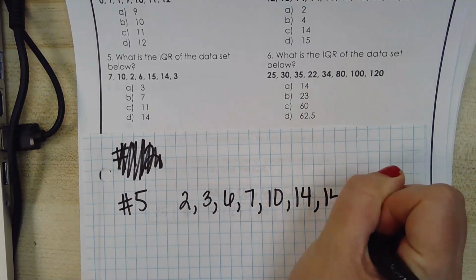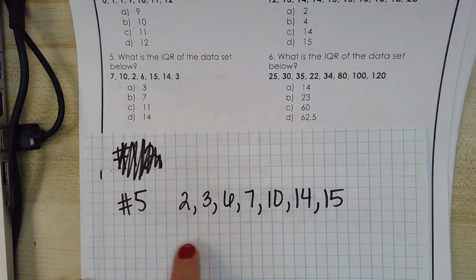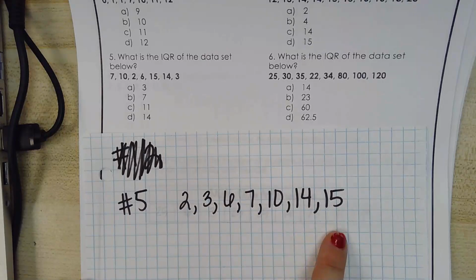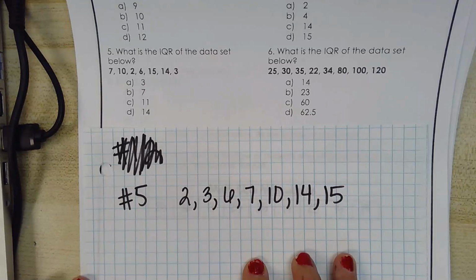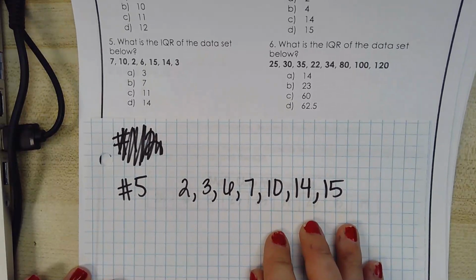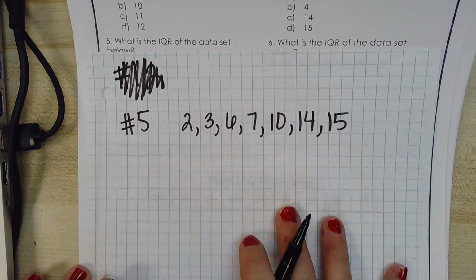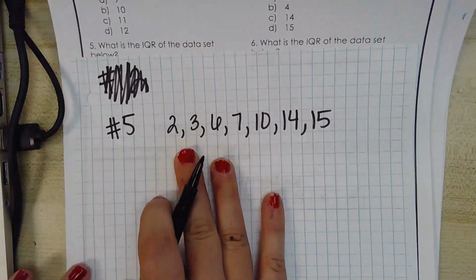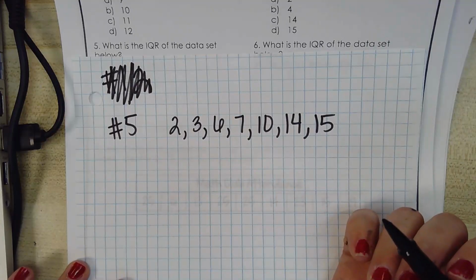You can always come back and count your numbers in this data set, which there's 7 of them, and then make sure you have 7 of them down here, and that's just a way to double check. Especially when you have repeating numbers, you need to do that. But I don't think any here are repeating, are they? What would that be called if there's not any repeating numbers? No mode. Good job. Okay, so just looking at this here, let's go ahead and identify Q1, Q2, Q3.